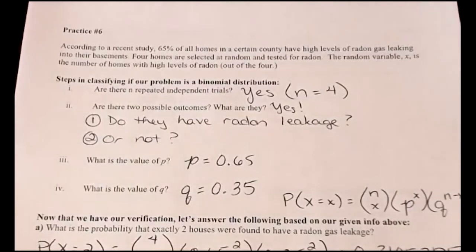distribution. We classified this by noting that there are repeated trials, right? There are 4 of them. We were looking at 4 houses, and we were examining the probability or the likelihood that they would have high levels of radon gas. We noticed there were 2 outcomes. Either they did have it or they didn't. The value of P, which is success, is 0.65.